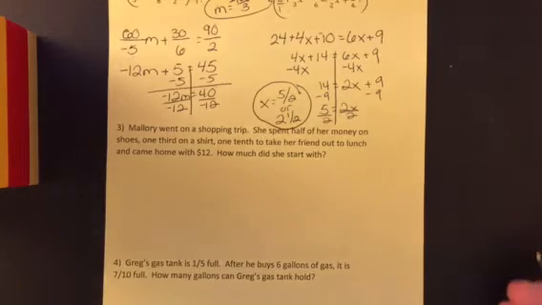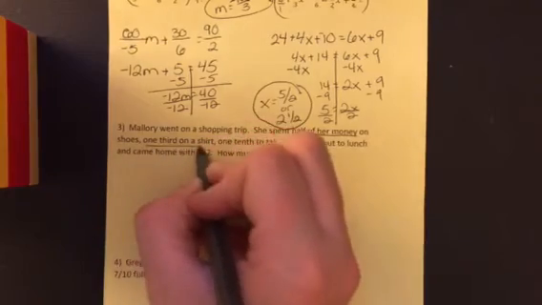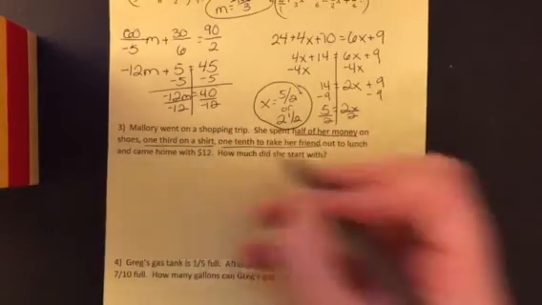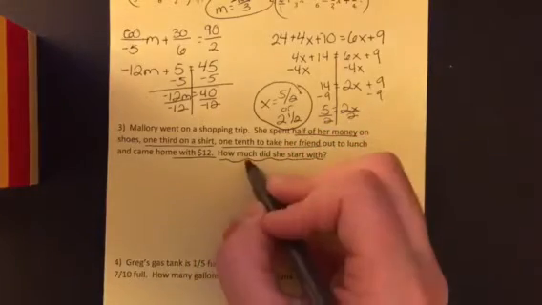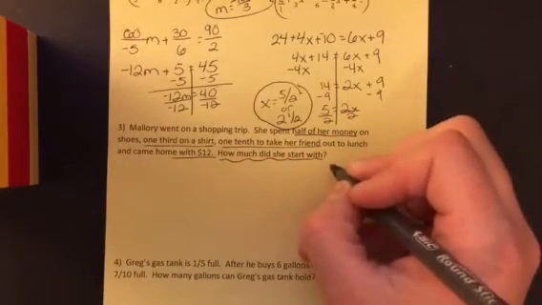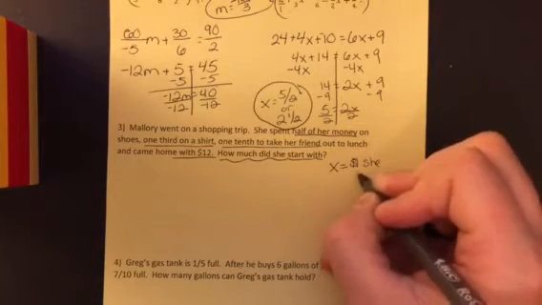Mallory went on a shopping trip. She spent half her money on shoes, a third on a shirt, 1/10 to take her friend out to lunch, and came home with $12. How much did she start with? Remember that usually that last sentence is going to tell us what X is. So we're going to say X is the money she started with.